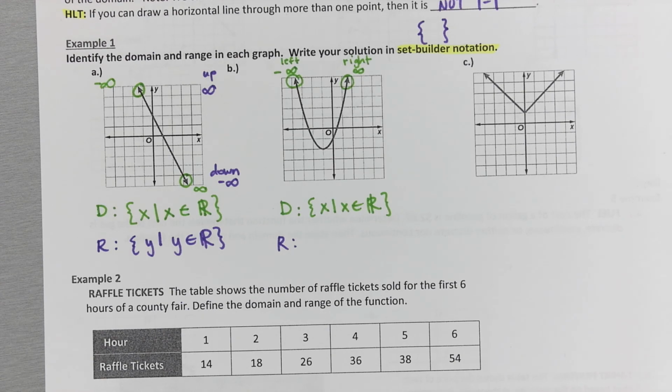Now the range. This is not a straight line, so this one's going to be a little bit different. I just want you to find the lowest part of that graph and just put your finger on it. So on the graph, I want you to find the lowest value, put your finger on it. Can anybody tell me what number that is that their finger's on? Yep, -2. So the lowest value is -2.